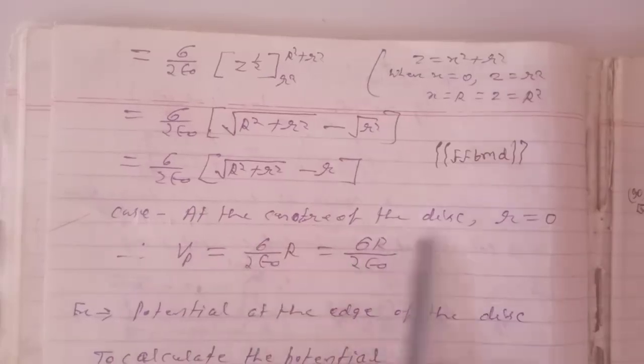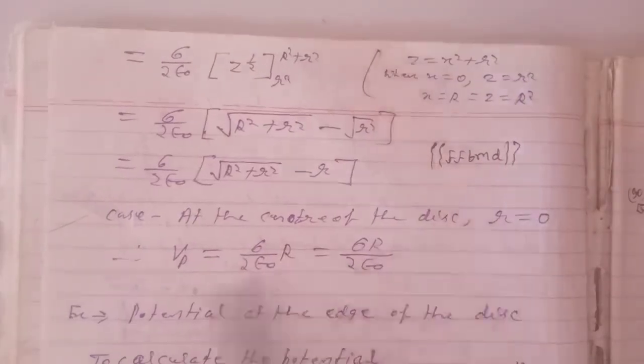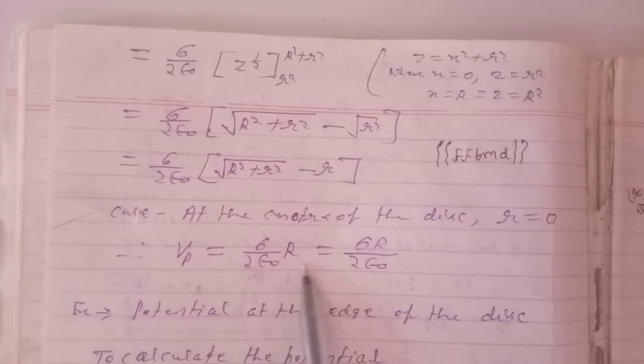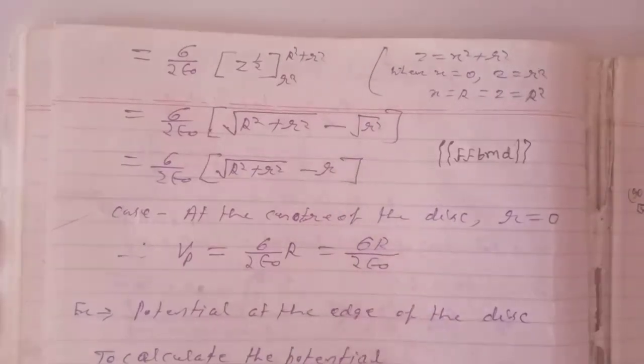Case: at the center of the disk, x equals 0, so the potential will be sigma by 2 epsilon naught into r, or sigma r by 2 epsilon naught.